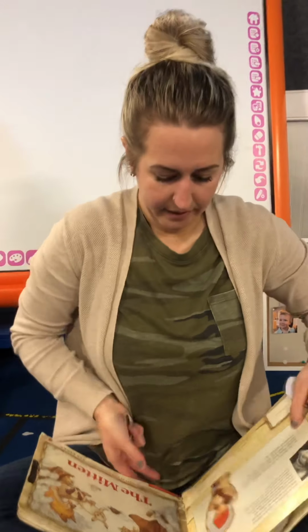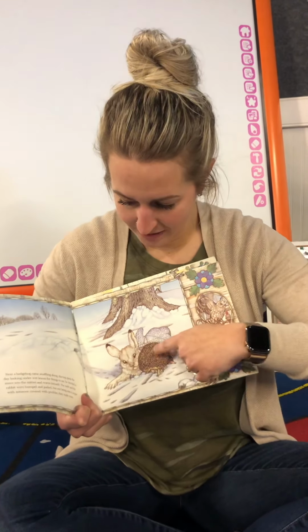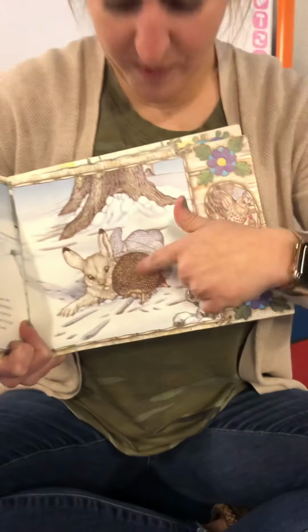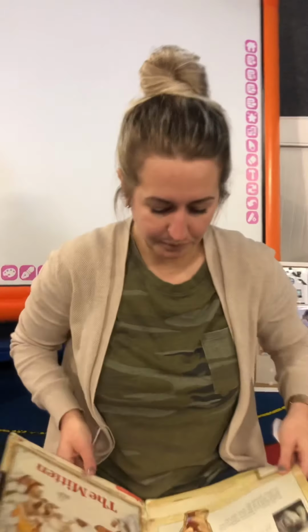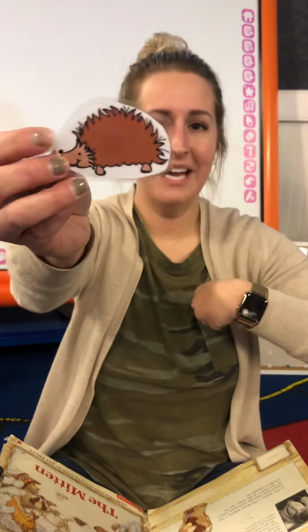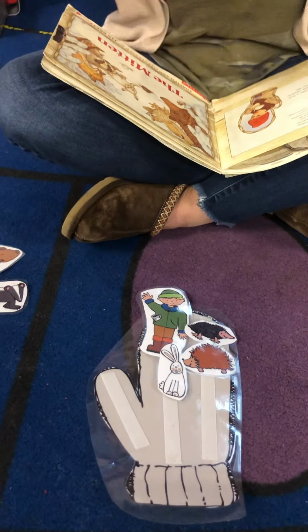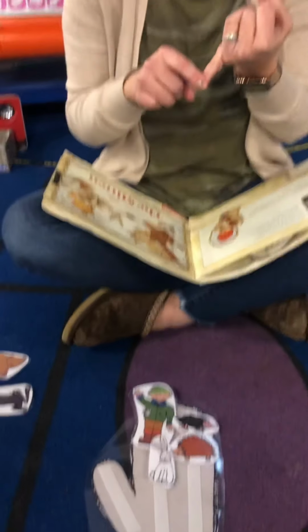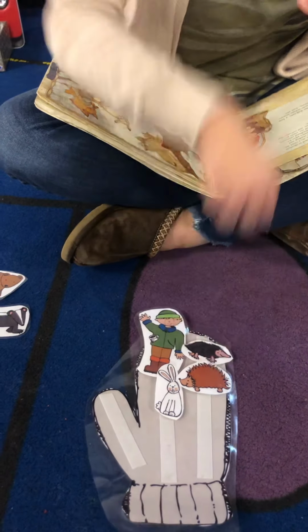Let's see. It was, look, it was the hedgehog. And remember, he was covered with prickles. So they moved over and let him in. Get hedgehog. Good job getting hedgehog. Let's put on mitten. So there was the mole, then the rabbit, then the hedgehog.